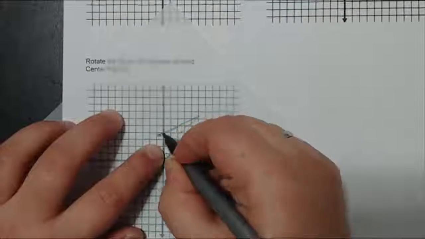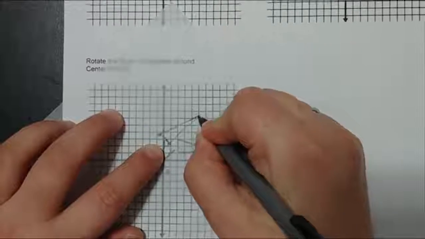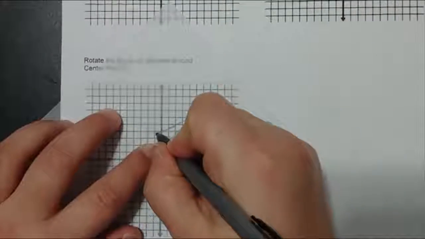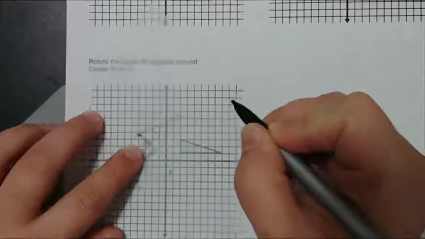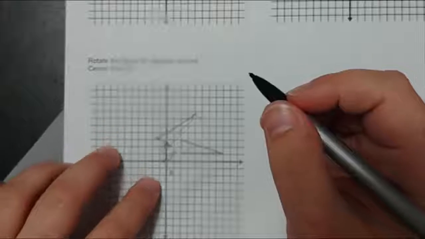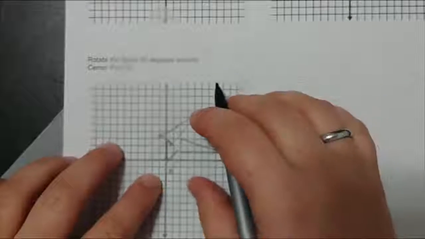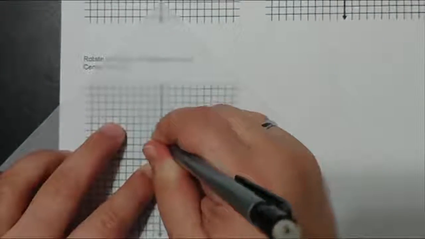And now put some pressure. Mark off where those points on the triangle are. Okay. Let's see, it wasn't so clear, so I'm going to have to go back and apply some more pressure.